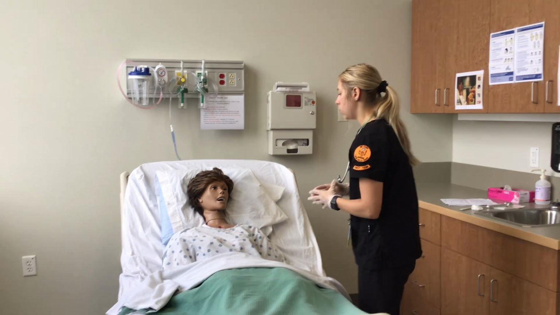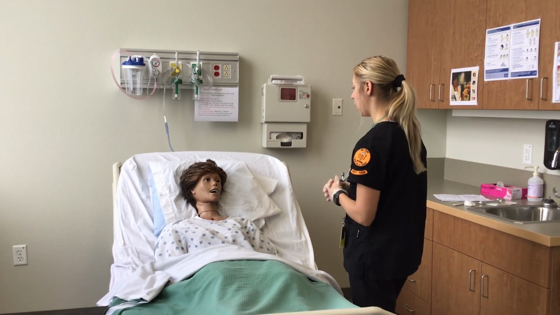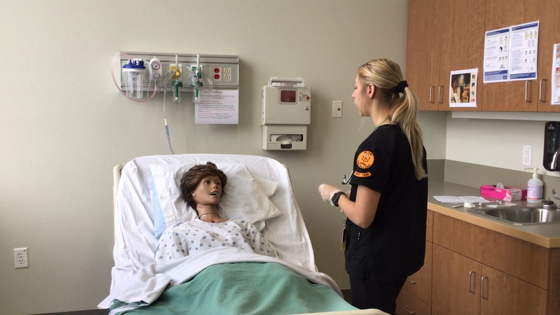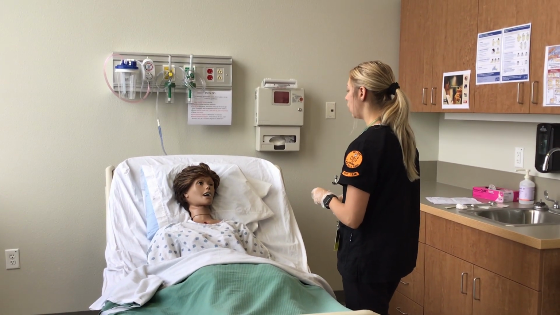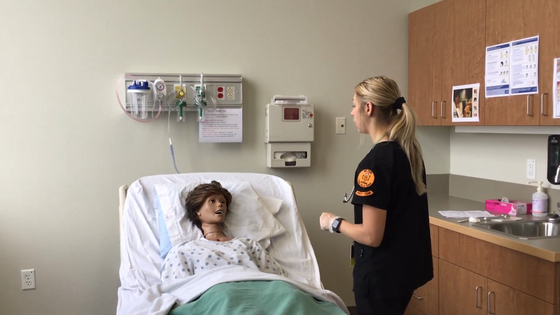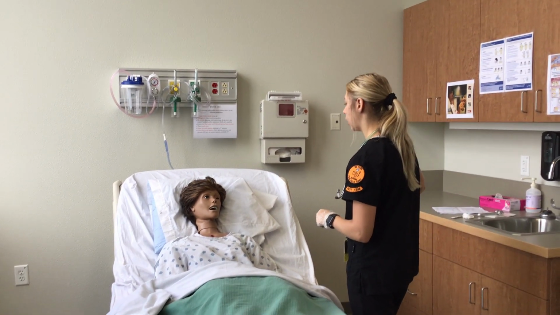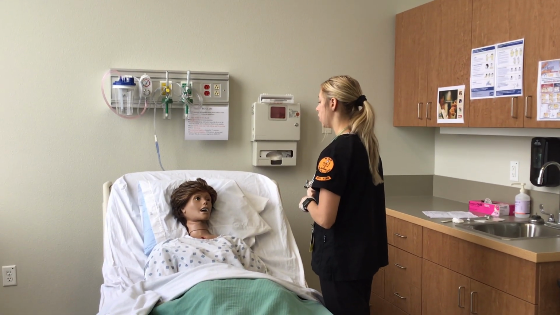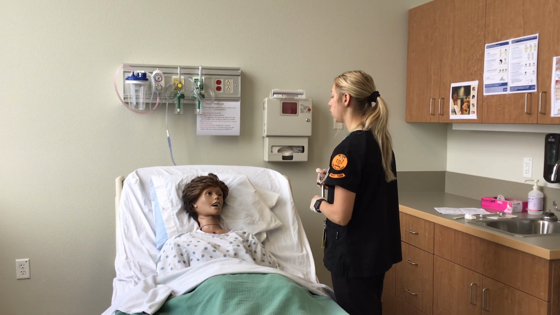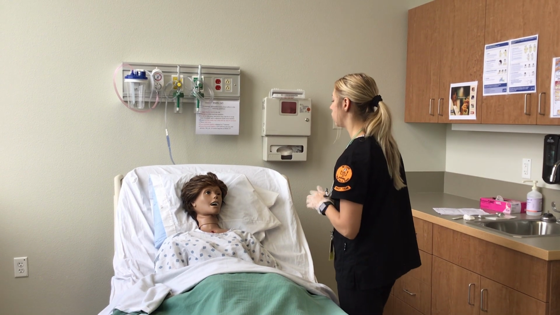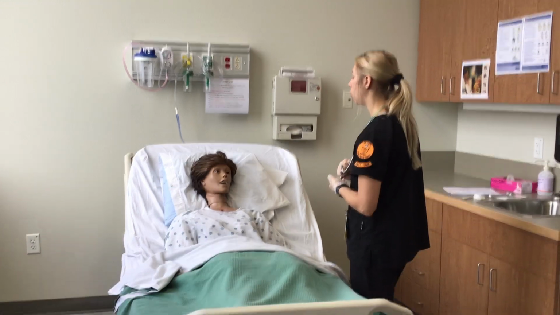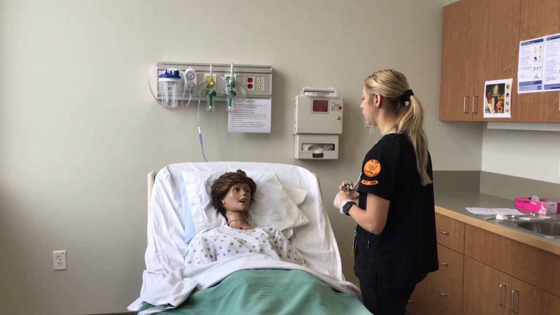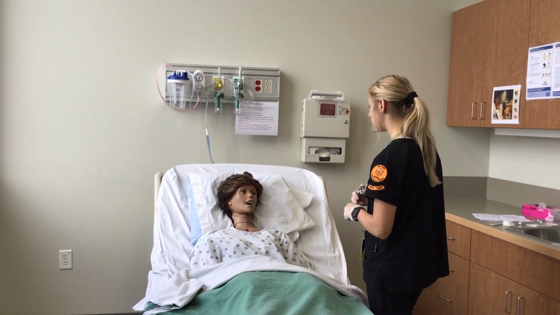So now we're going to move on to the face. My patient's eyebrows and eyelashes are even and full. The patient's face is symmetrical and no drooping of the upper eyelids or sagging of the lower lids. My patient's sclera is white. Bulbar conjunctiva is clear. Iris and pupils are even and round.